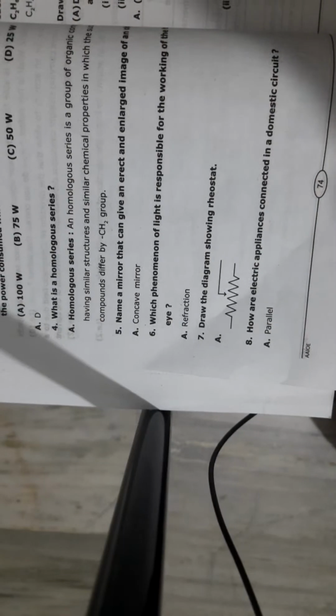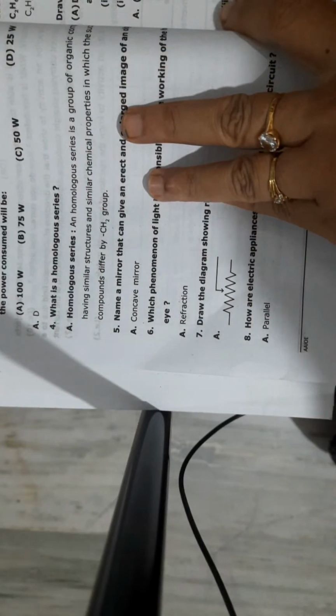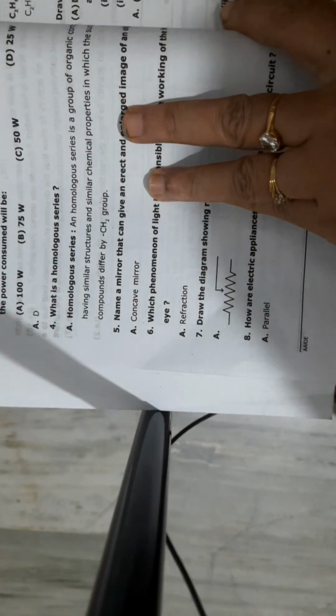A ray is traveling from air and enters obliquely into water. Does the ray bend towards the normal or away from the normal? Here, the ray will bend towards the normal. The ray is entering from air to water, so as it is entering from a rarer to a denser medium, it will bend towards the normal.